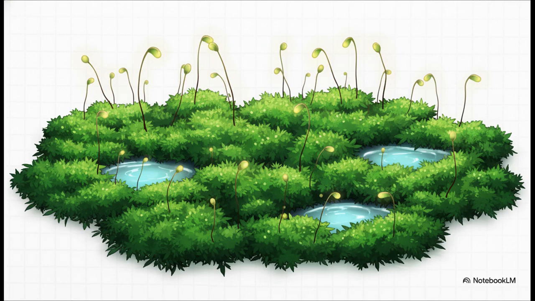Lastly, and underline this in your notes because it is highly testable, they are entirely dependent on water for fertilization. Their gametes literally need a layer of water to swim and fuse together. Oh, and they reproduce using spores that are produced in a little structure called a sporangium.